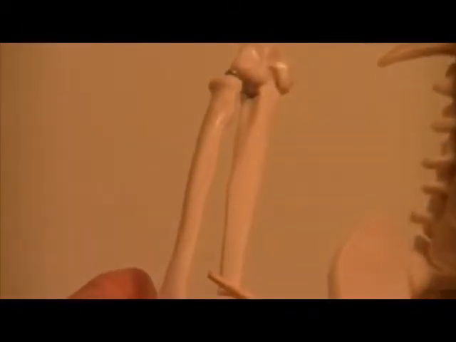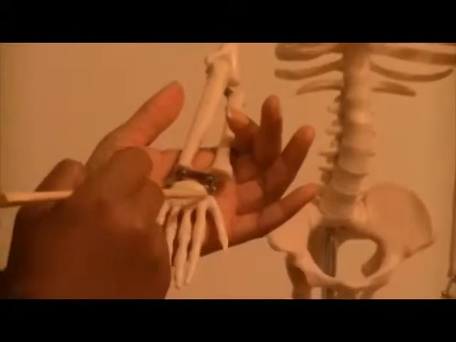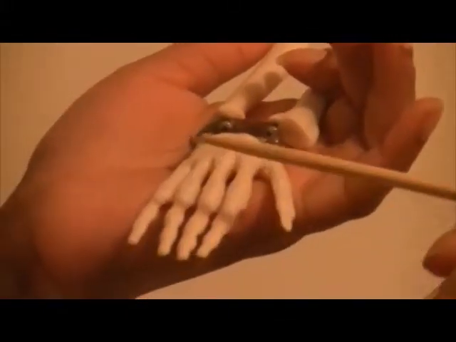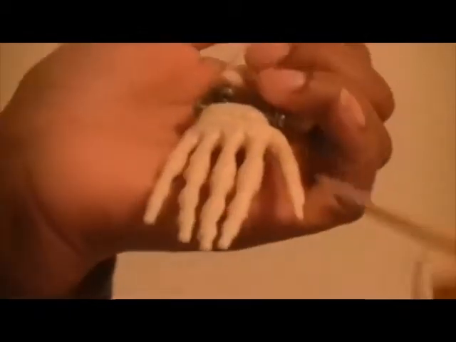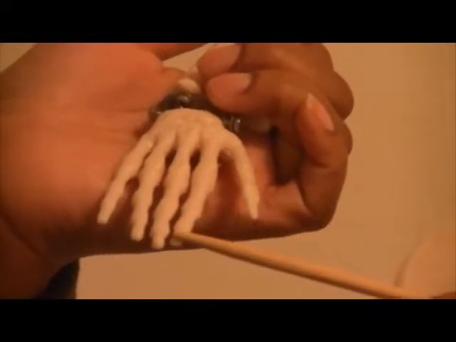Then we have the radius, and then we have the ulna. On the ulna, we actually have the olecranon process, which is also considered the elbow. And then from there we have the carpal bones. Then there's the metacarpals and the phalanges. We have the proximal, the middle, and the distal.